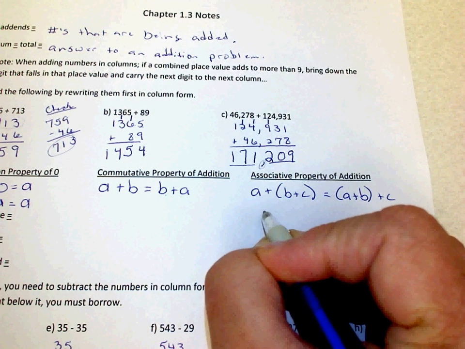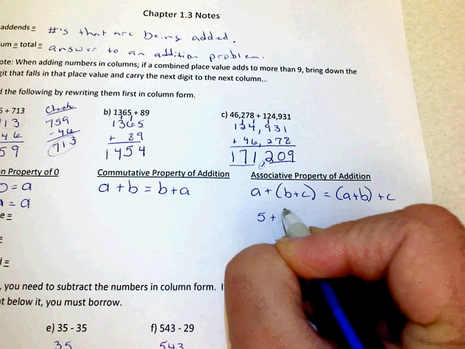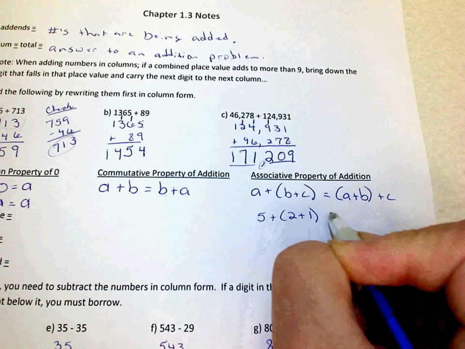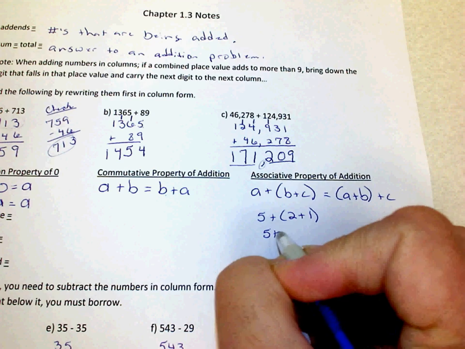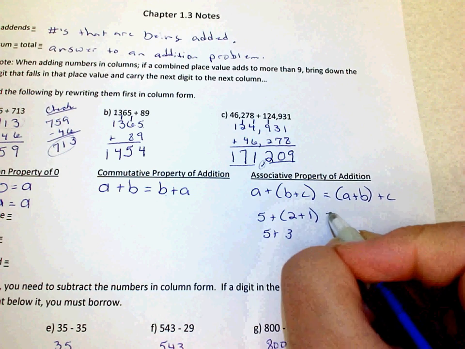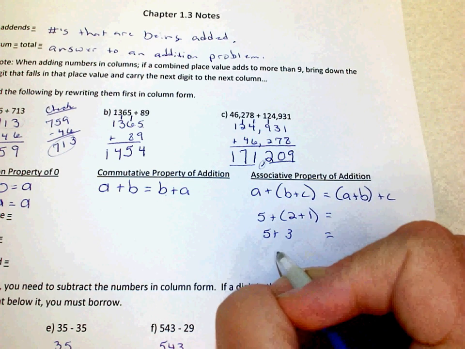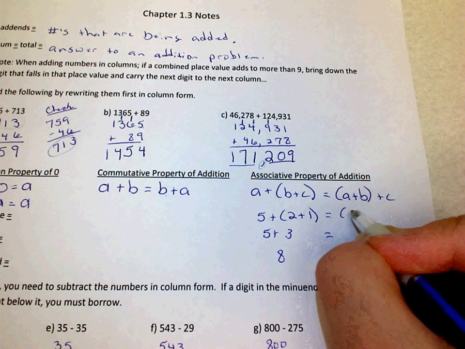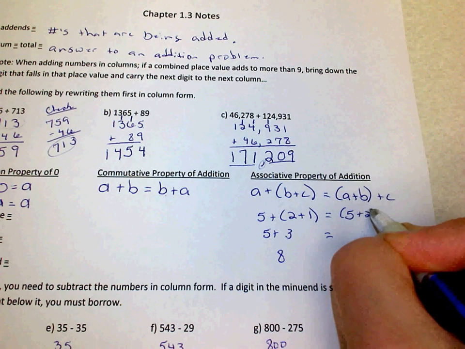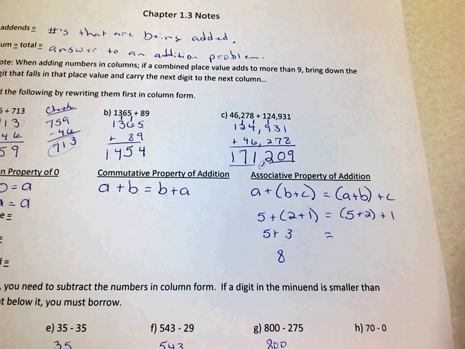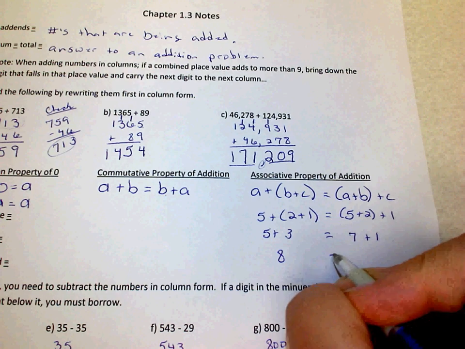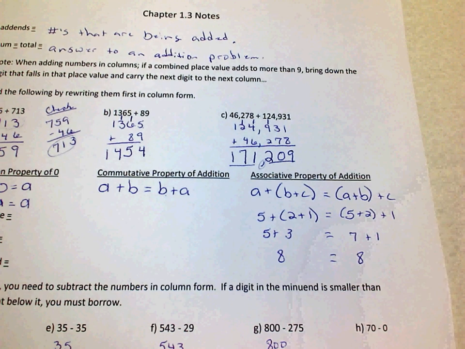If I start with 5 plus, and then I say 2 plus 1, well, that's 5 plus 3, which is 8. Well, what if I start with adding 5 plus 2 first, and then add the 1? Well, that's 7 plus 1, and guess what? They both give me 8.